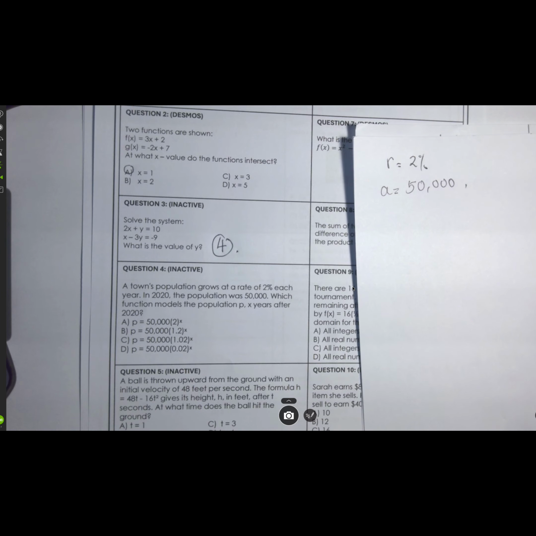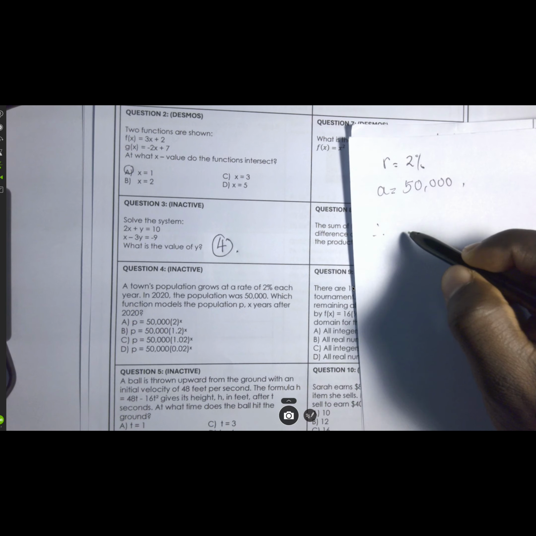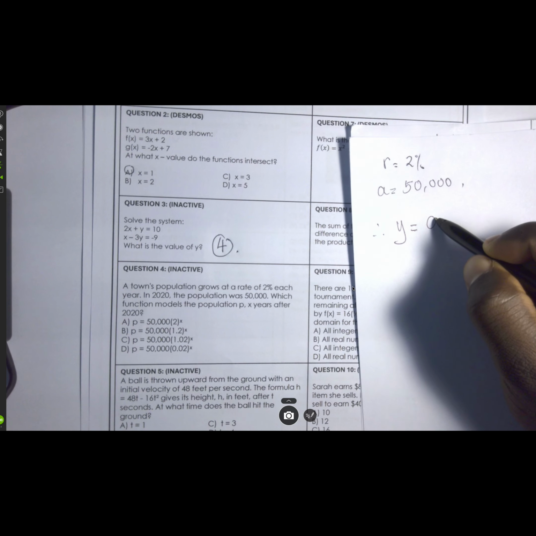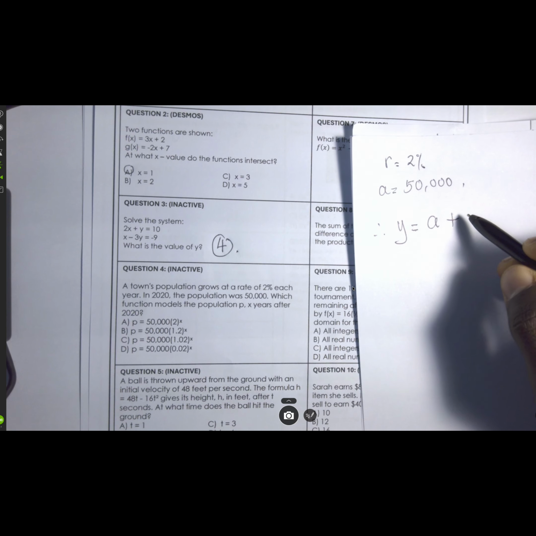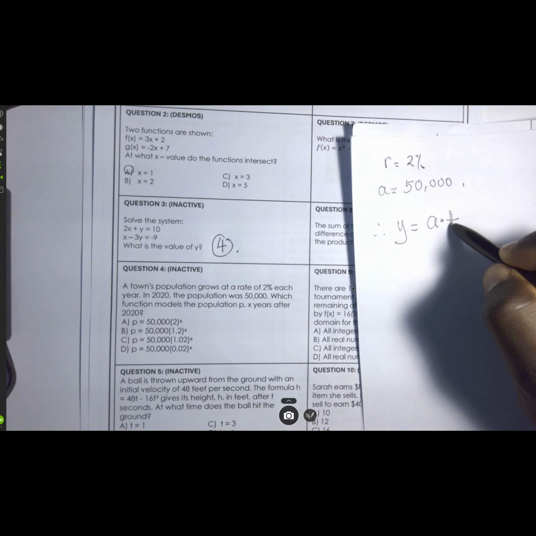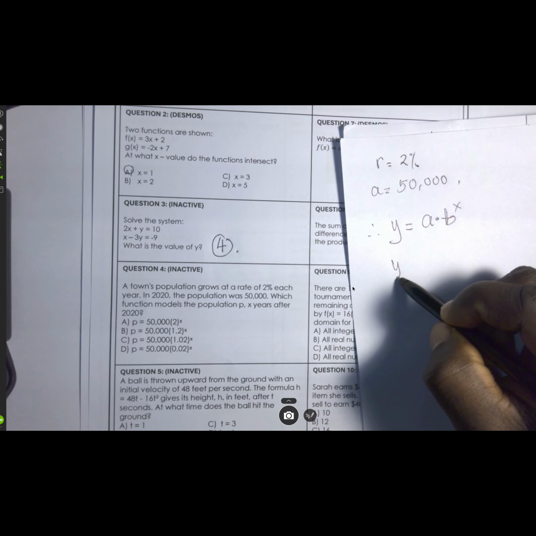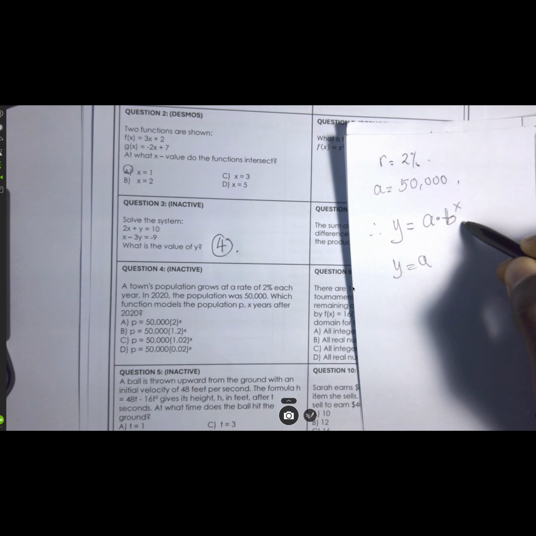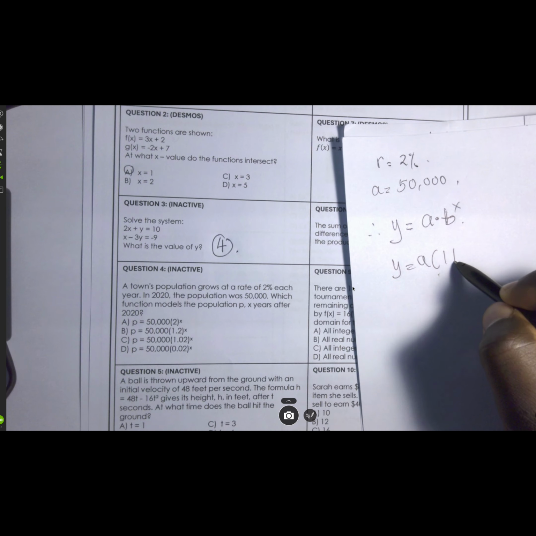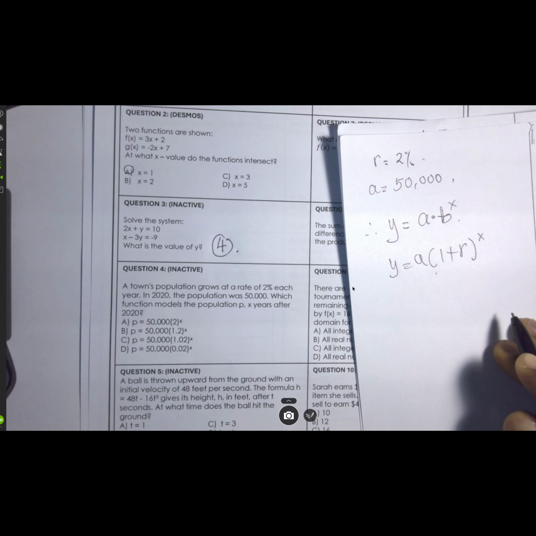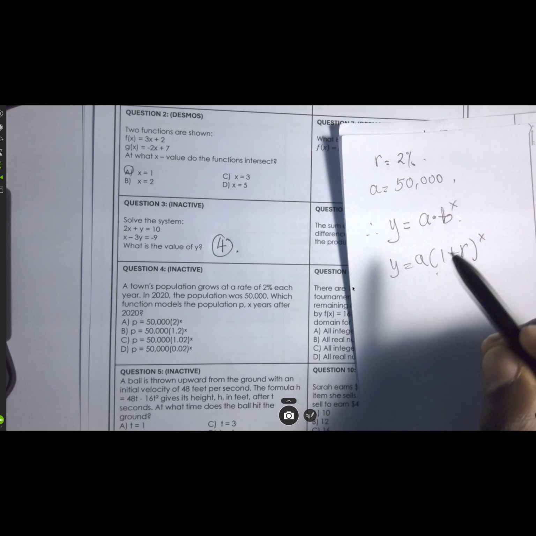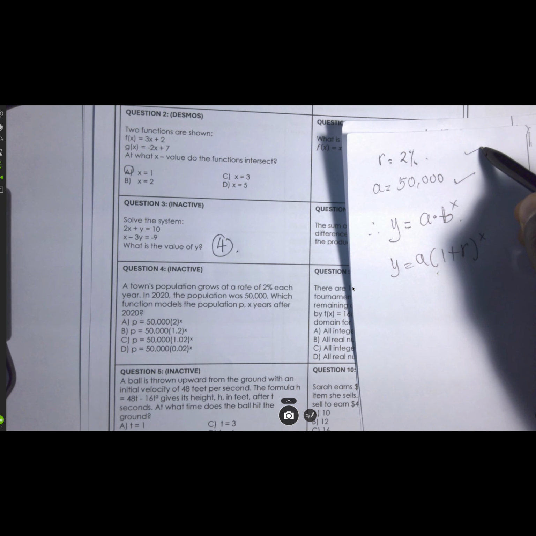So this one is just asking you to express your equation as y equals a times b to the power x, right? But here we are given the growth rate instead of the growth factor. So that becomes (1 plus r) to the power x. Okay, so let's do the substitution. We know what our a is. We know what our r is.